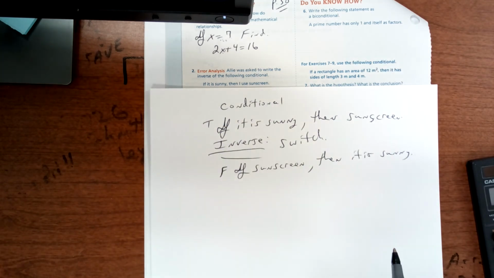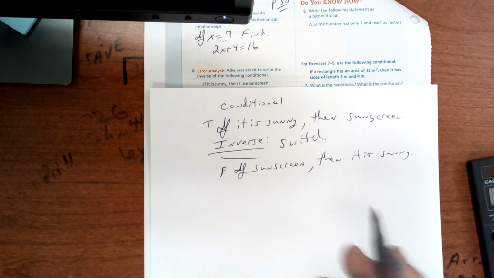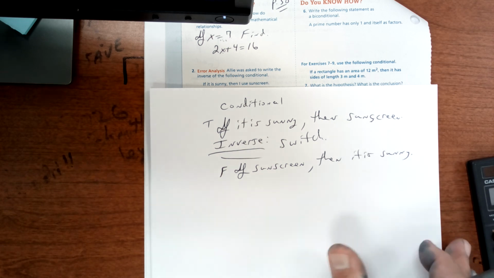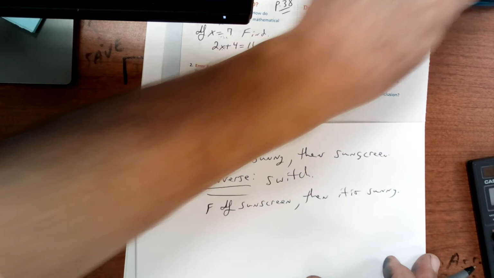Now, some of your parents, I guess your moms, they have makeup that has sunblock in it. So ask them about that. But that's good because it protects them when they go outside.